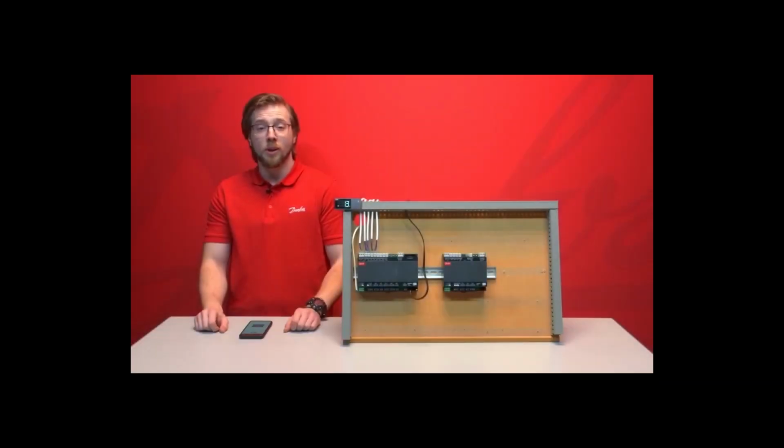Those were the basic functions and the general overview of the app in connection with the case controllers AK-CC55.